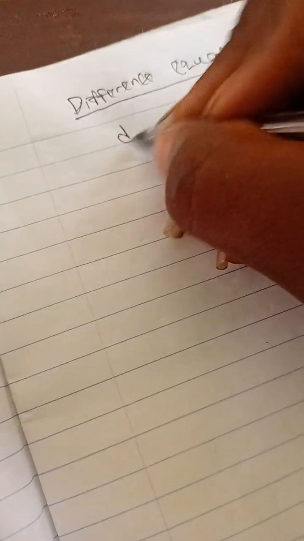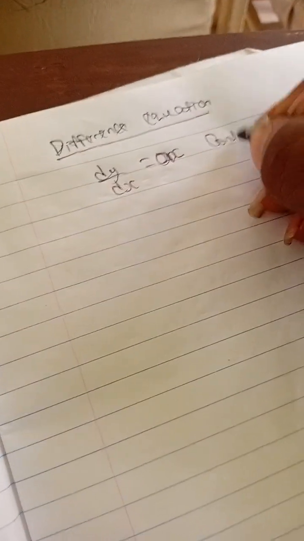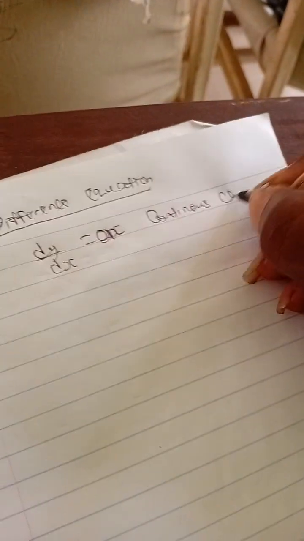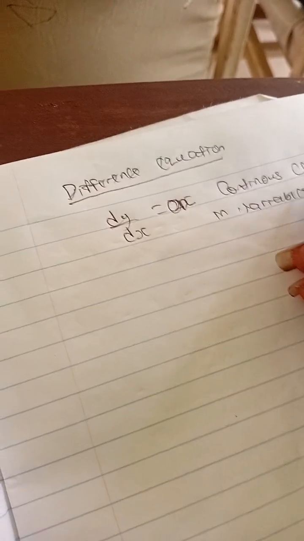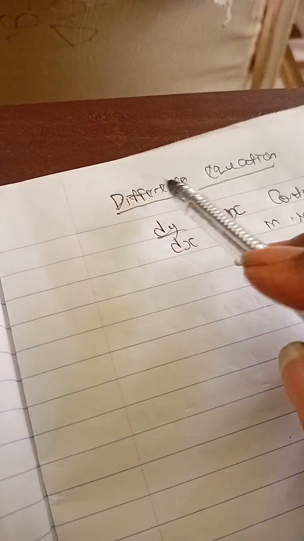For difference equation, we know that for an ODE like dy over dx equals 2x, or let's say ax, this is a continuous change in variables. We know that very well, but we have some variables that don't change continuously, they change in steps. That's the reason why there is something we call a difference equation. They don't change continuously, they change in steps.